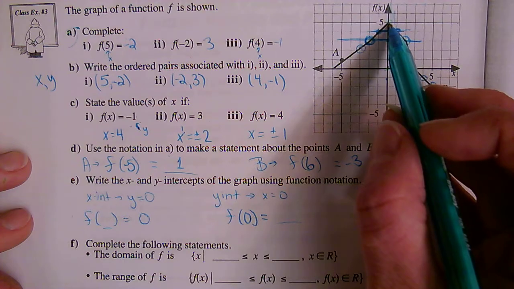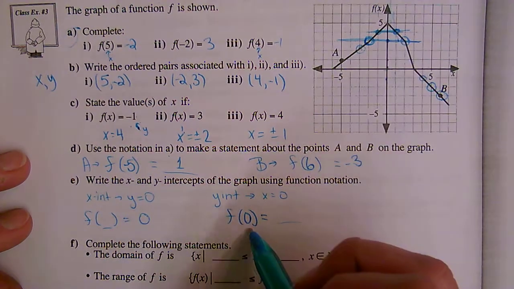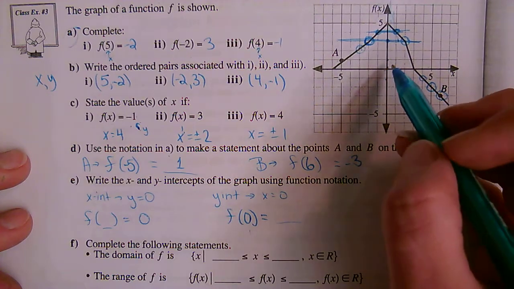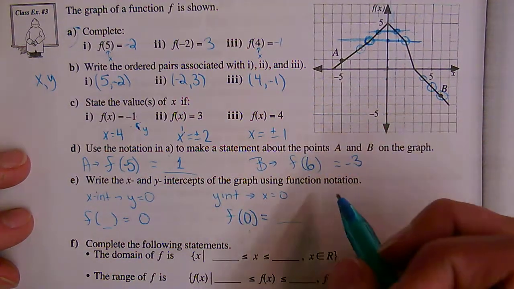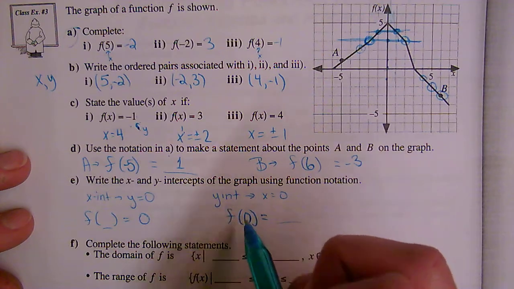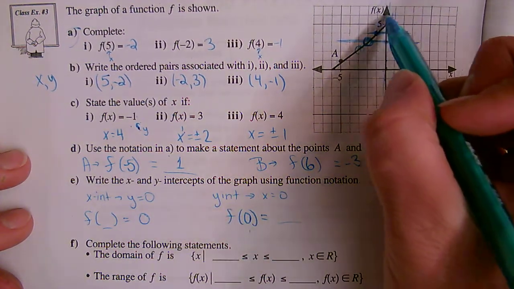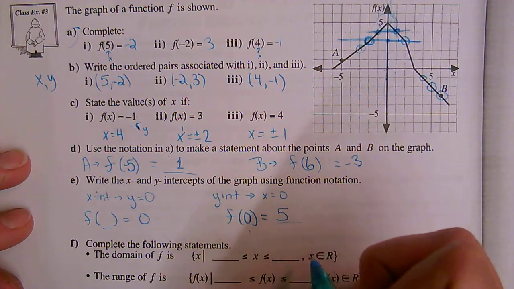My y-intercept is when x is equal to 0, which happens at 5.